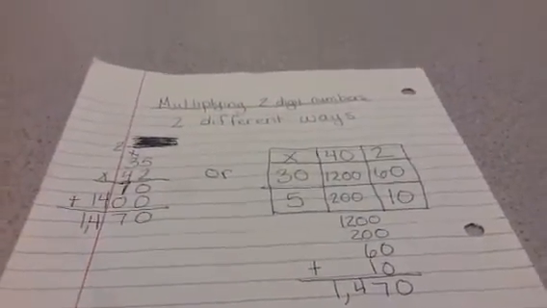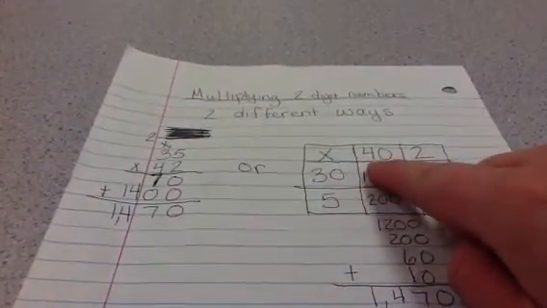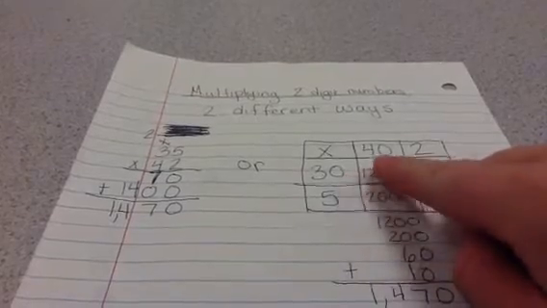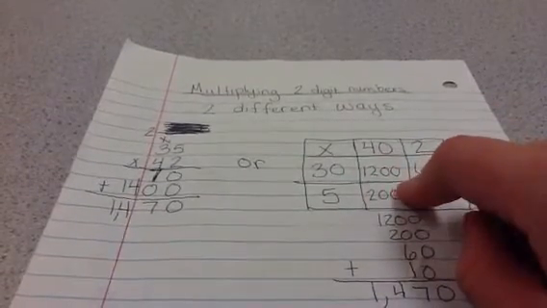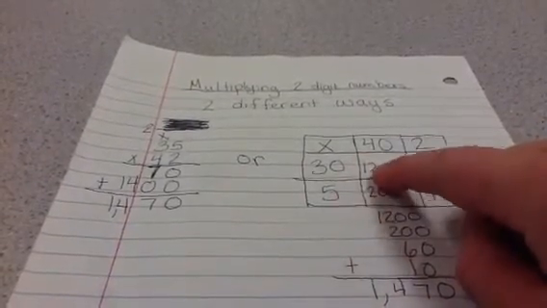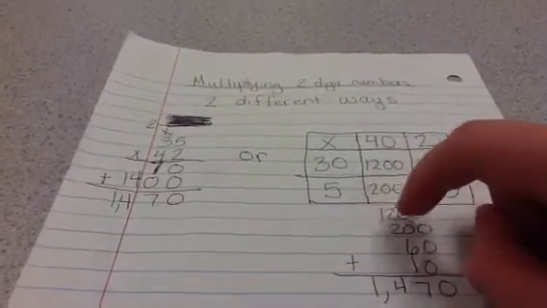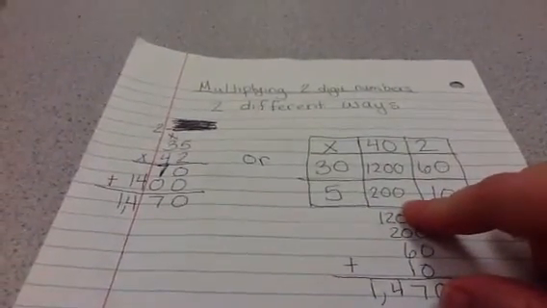You had 35 and 42. So we do 30 and 5, which make 35, and 40 and 2, which make 42. And then you multiply each of them. You can do mental math for most of this. 30 times 40, you do 3 times 4, which is 12, and then you add 2 zeros because there are 2 zeros. Then you do 5 times 4, which is 20, and you add 1 zero to give you 200.